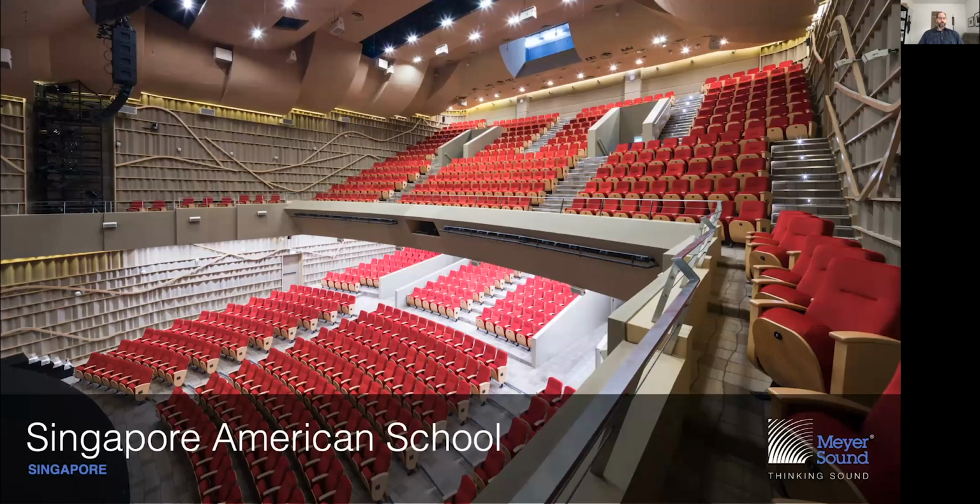So now we'll move over into Asia. We'll cross the Pacific. This is the Singapore American School. This is the room where we installed Constellation in 2015. Like a typical high school, it's used for everything from musical theater to choral groups and band.